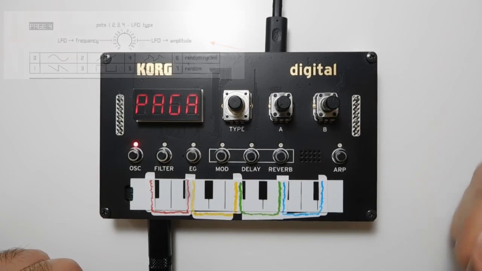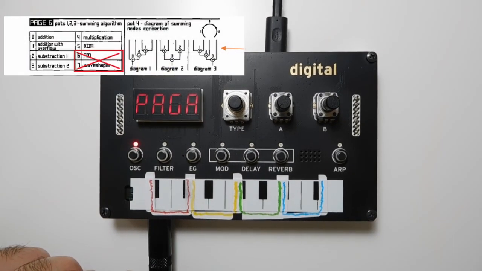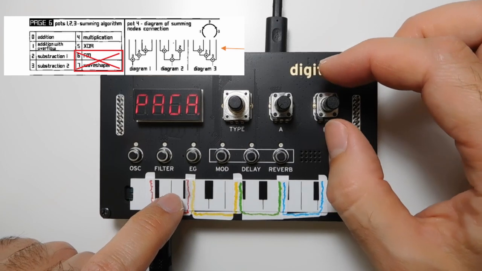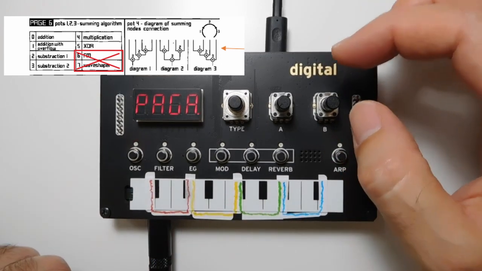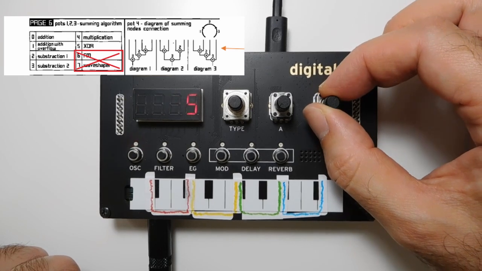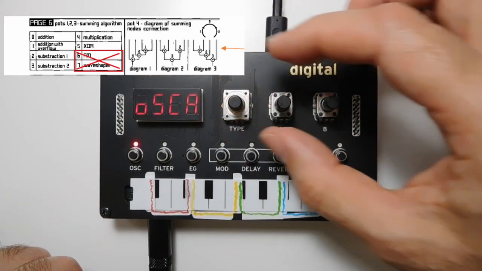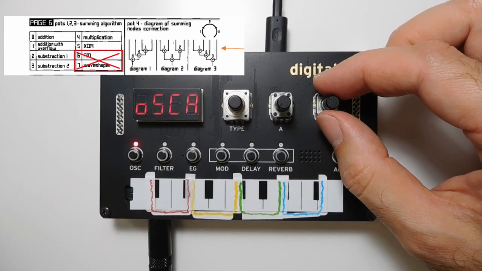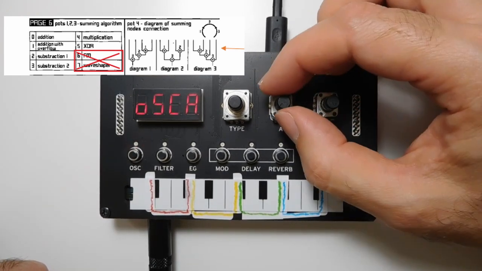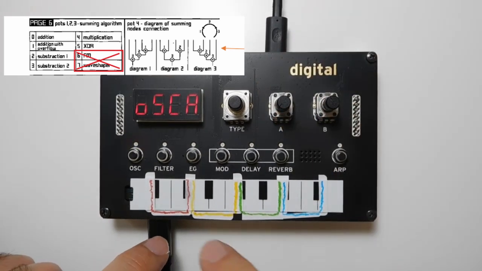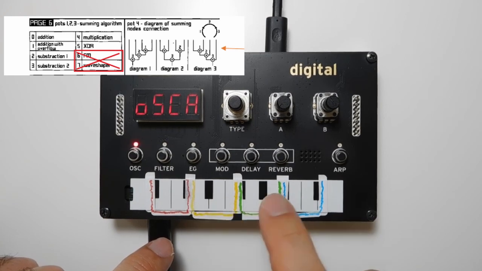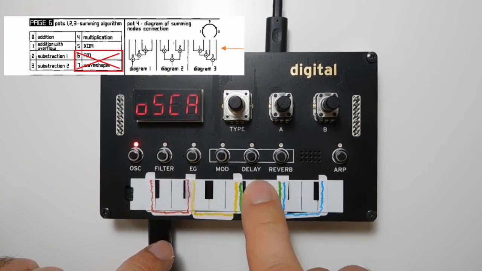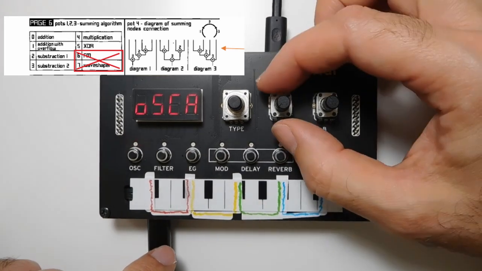Page 6 is used to select the algorithms for combining the different oscillators. There are 3 diagrams of combination, and there are 6 different algorithms from 0 to 5 for each node of the diagram. So let's put 2 oscillators on. And then I will select page 6. And then with the OSC selection I will select node 2, that you can see in the diagram. 2 is where these two oscillators, which I'm playing now, will be summed.